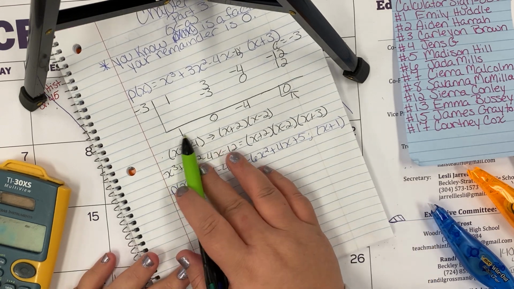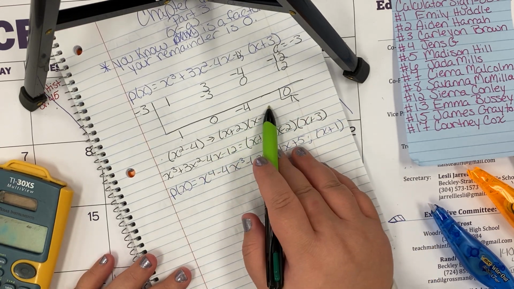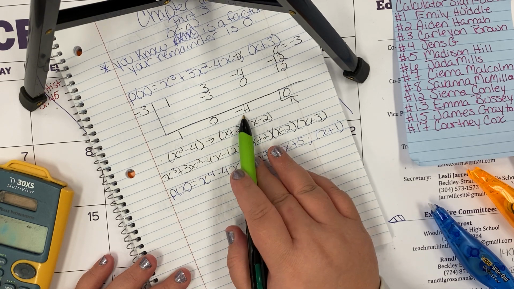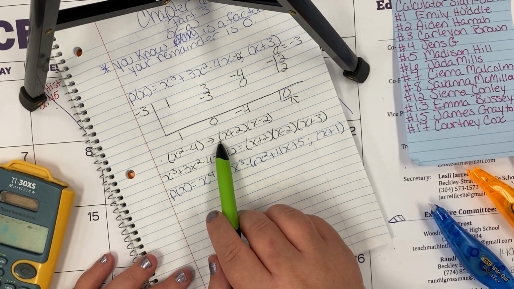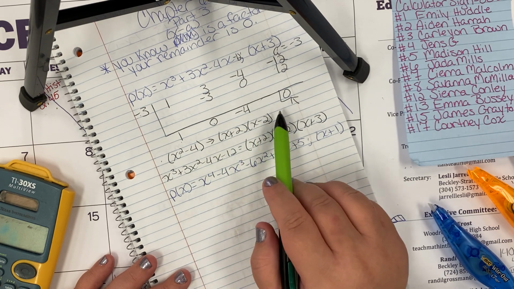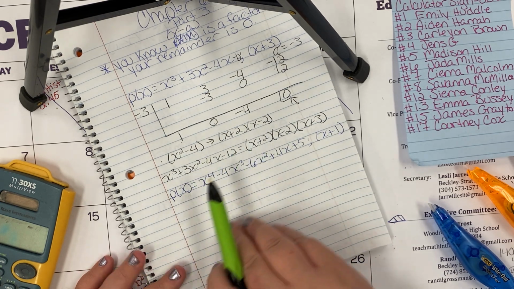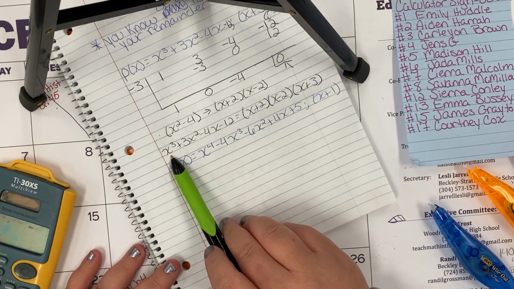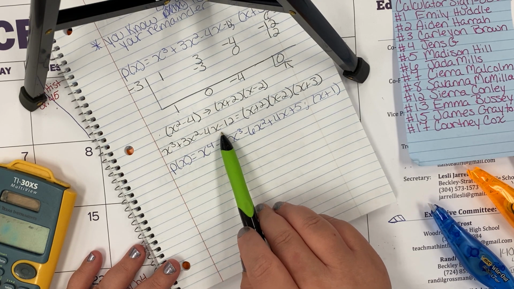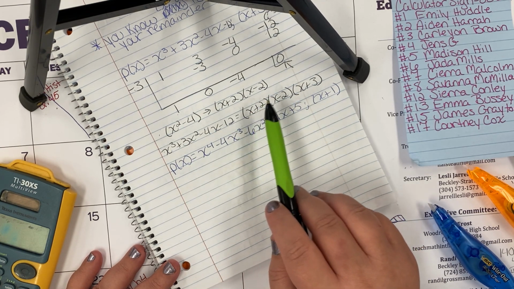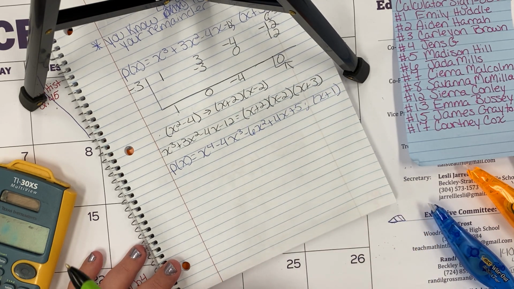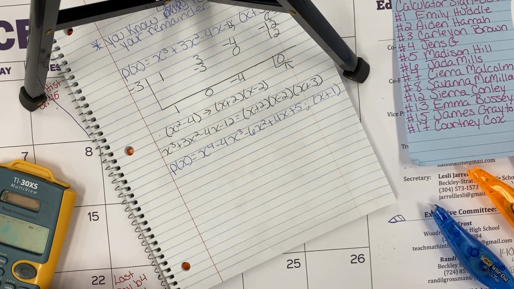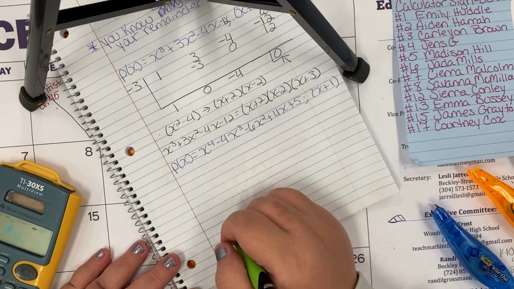So the answer we pulled from our synthetic division was x squared minus 4. That factored to x plus 2 times x minus 2, difference of squares, just what we did with factoring last section. So then our full answer is this, x to the third plus 3x squared minus 4x minus 12 equals x plus 2, x minus 2, x plus 3. That is your final answer. So you want to factor your q of x. You want to factor that quotient.